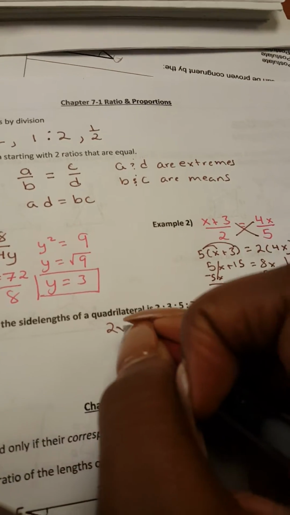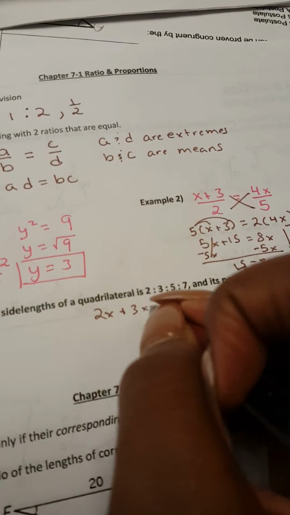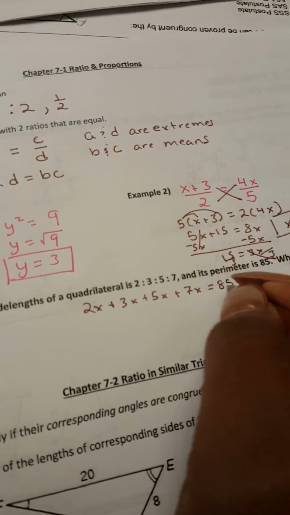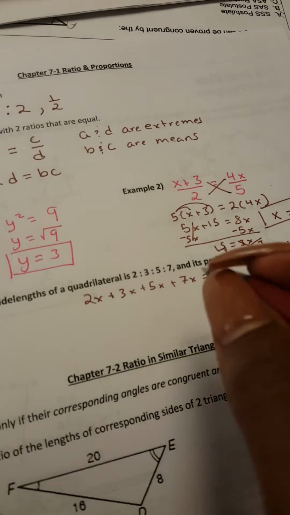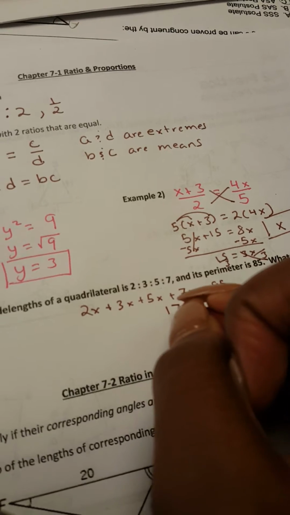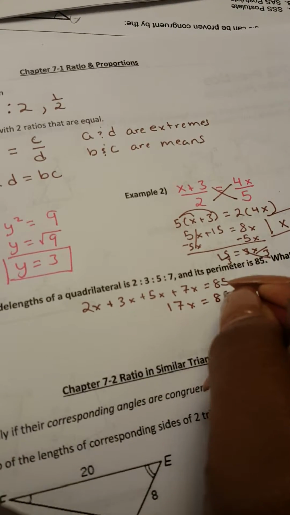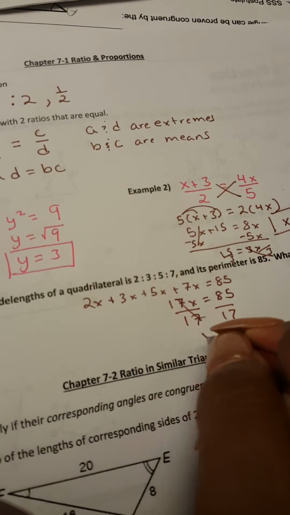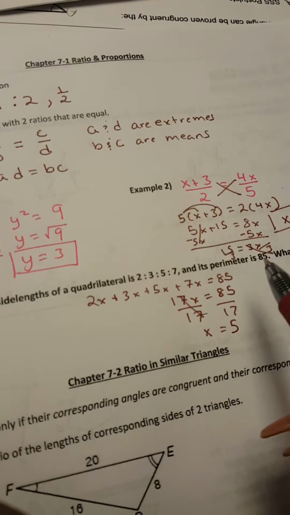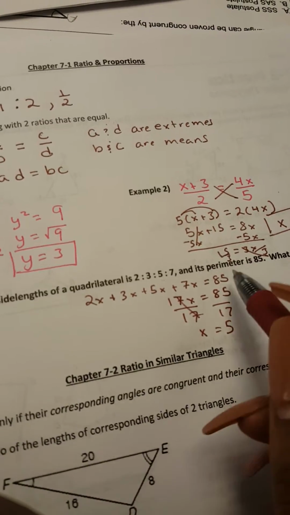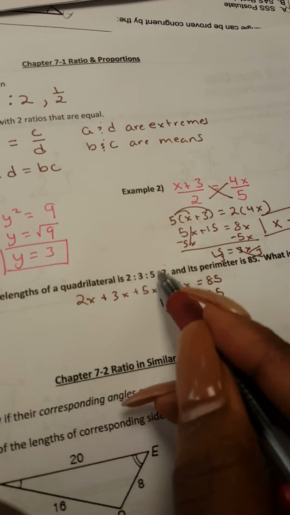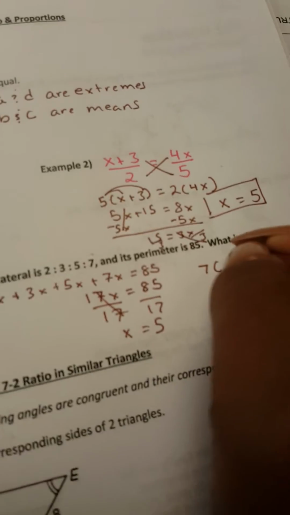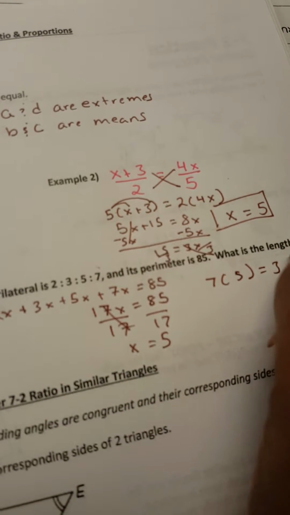So it'd be 2x plus 3x plus 5x plus 7x equals 85. Combine like terms, so 17x equals 85. Divide by 17, so x equals 5. Okay, so they asked for the longest side. So you know when you multiply it times the 7, that will give you the longest side. So 7 times 5 gives you 35.